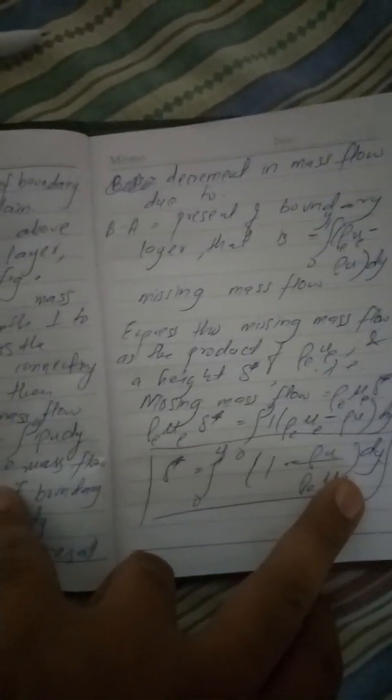Obviously this is an index, and this is the missing mass flow. When we solve it out, we get the same index equation for the missing mass flow because of the displacement thickness, represented by the index lambda star. So this is how we're going to deal with this one.